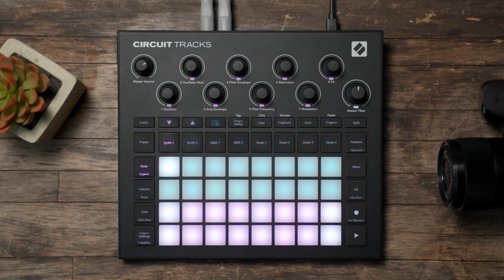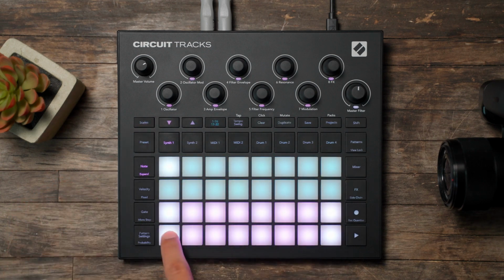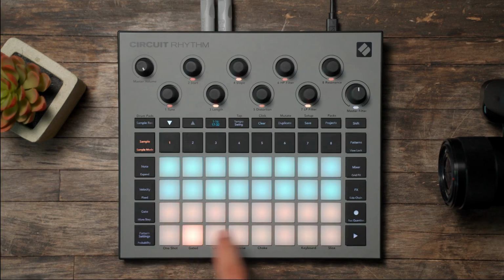When it comes to the synth engines in Circuit Tracks, these can be played chromatically across the keyboard, and you can also apply up to 16 different scales to Circuit Tracks. Circuit Rhythm will always play back samples across a chromatic keyboard.